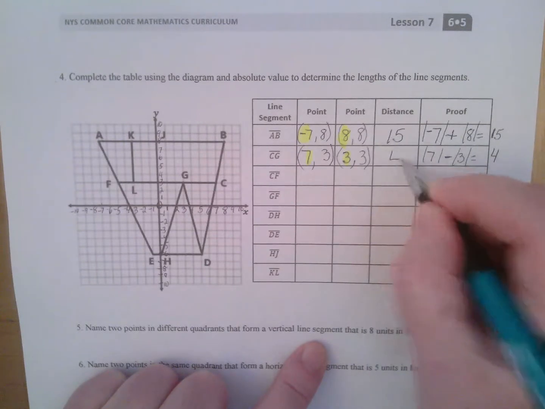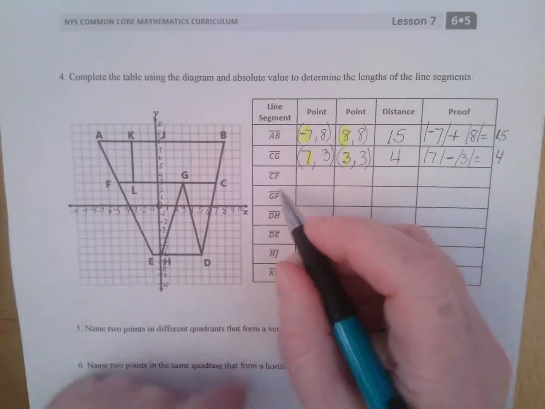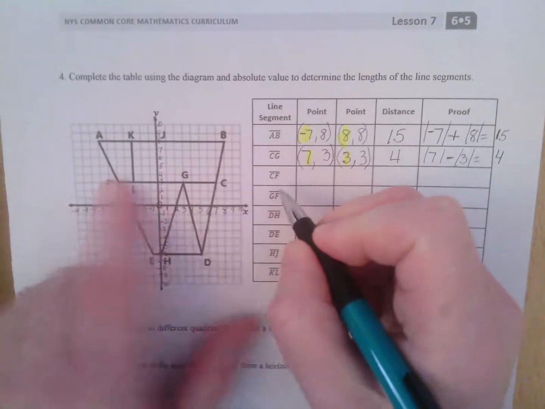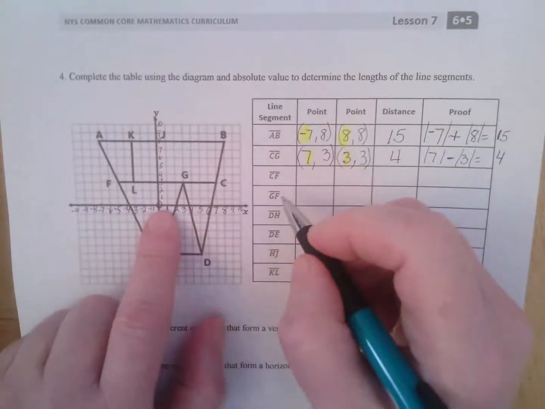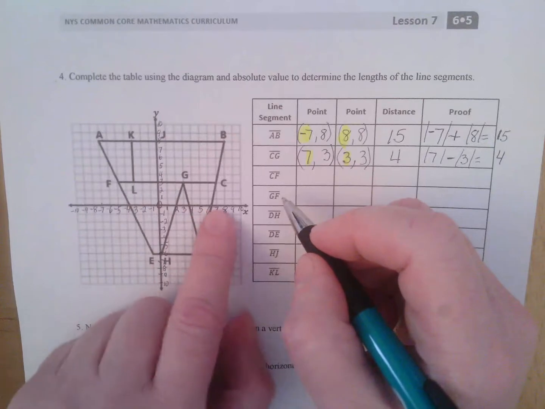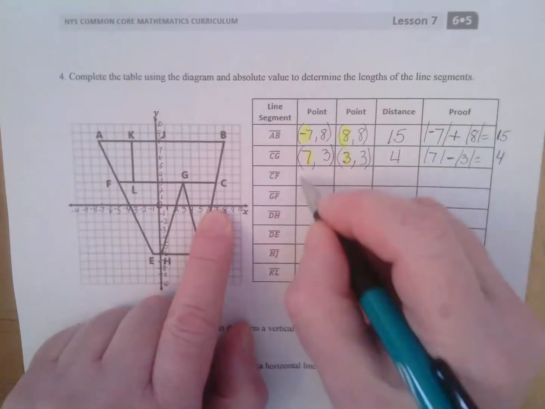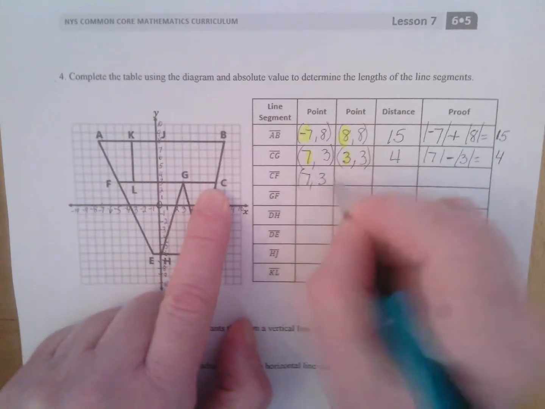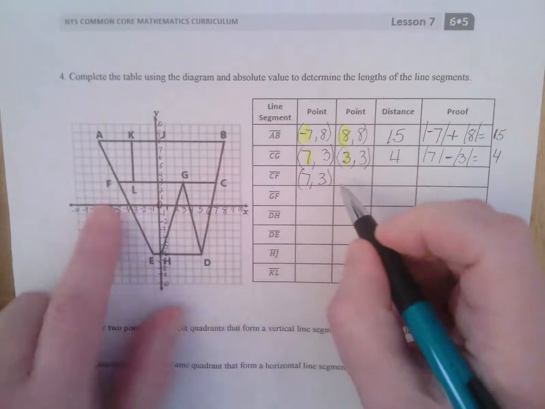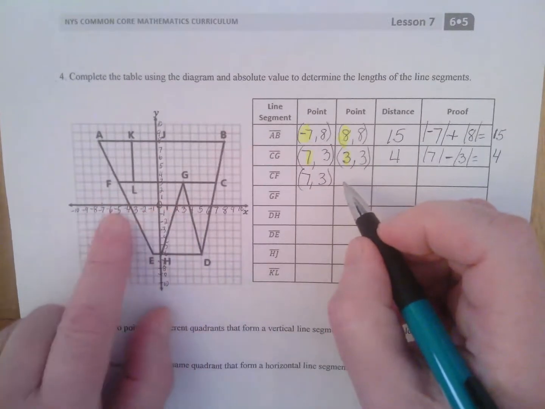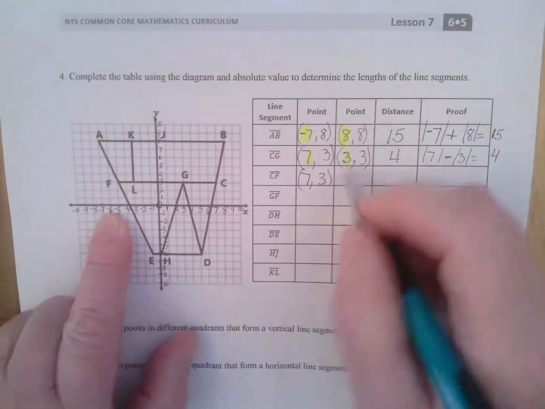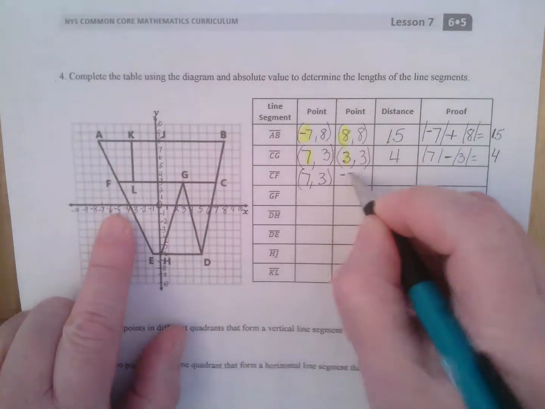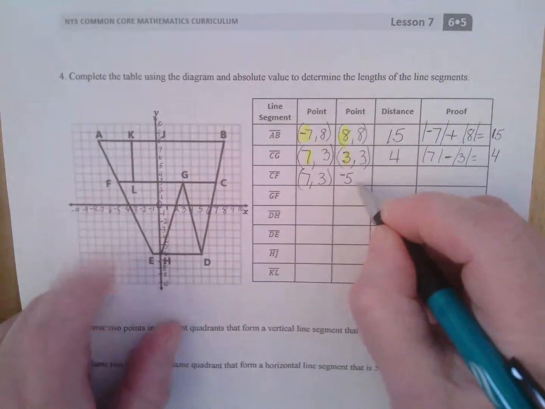So my distance here is 4. Okay, let's go on to letters. The next endpoints are C and F. So if I start at my 0, I go across to my X first, and it would be 7. And I crawled up 3. And my second endpoint is F. So I start at 0. I went over to the negative 5. And I went up 3.